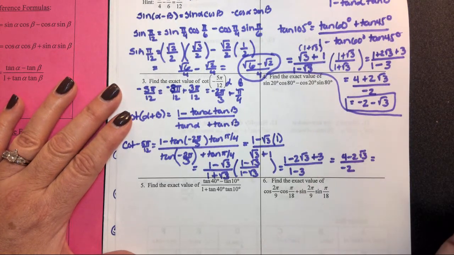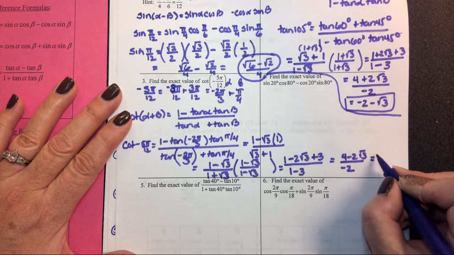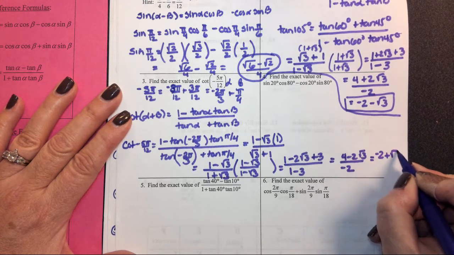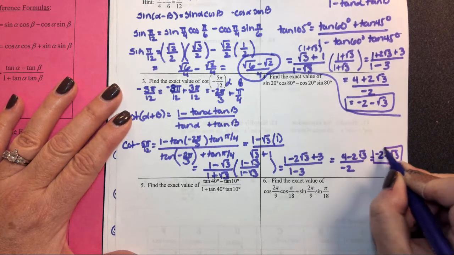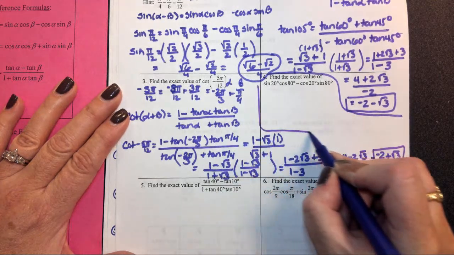Can I simplify that? Yeah. I'm going to divide out negative 2. That gives me negative 2 plus square root 3. Okay.